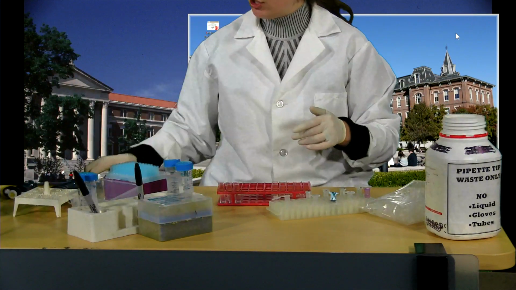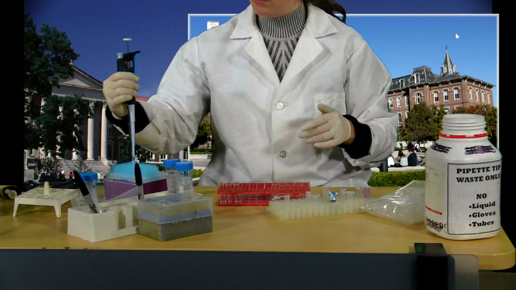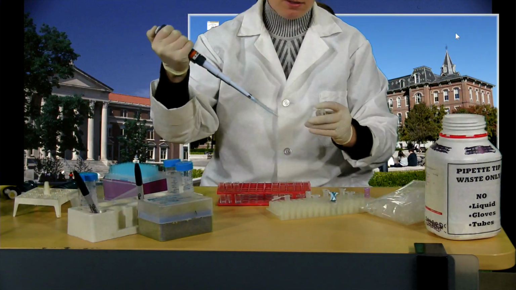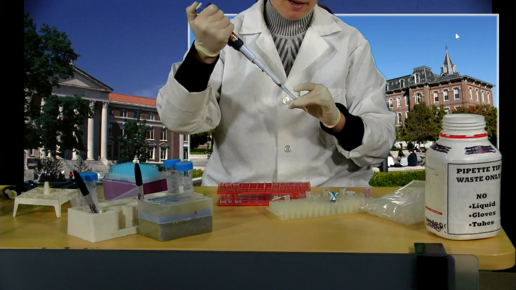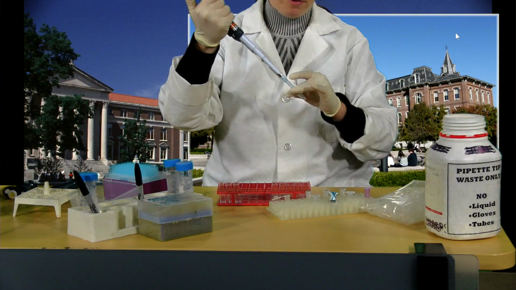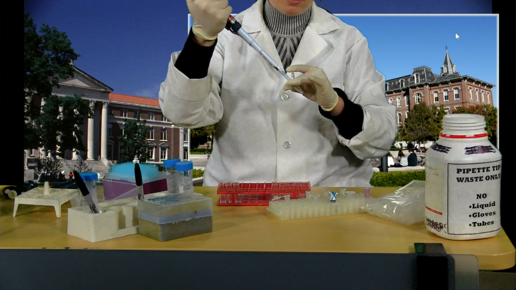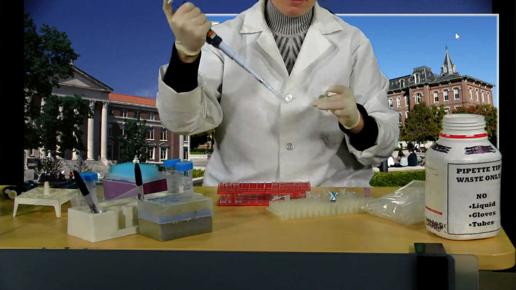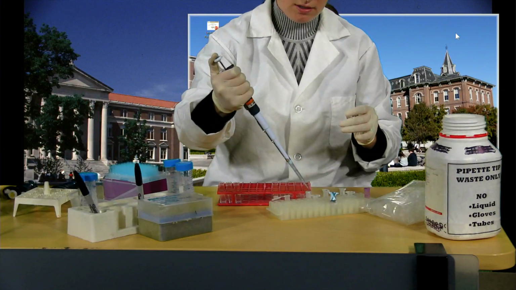So I know my reactions are 1 mil reactions, so I'm going to get my P1000 still wound to 1000 microliters. I'm going to pipette the entire assay out, and you'll want to be careful about doing this, guys. There's only 1 mil in this tube, and so if you're not careful, you may miss a significant portion of it.